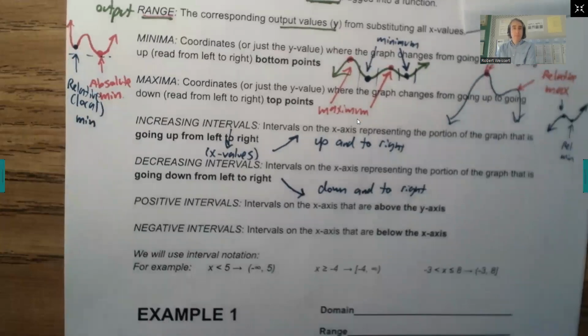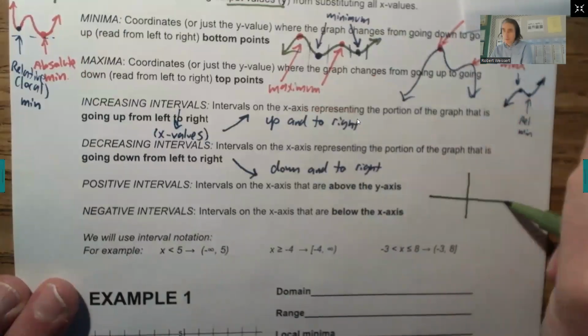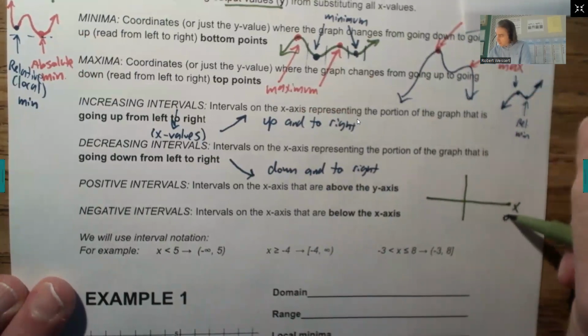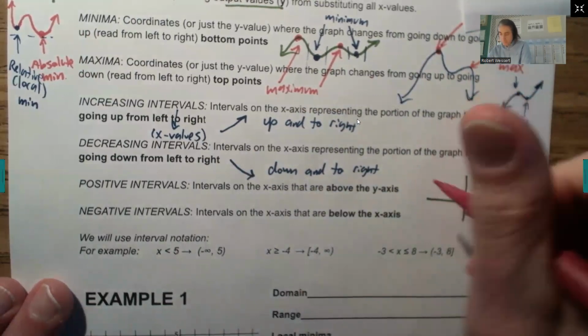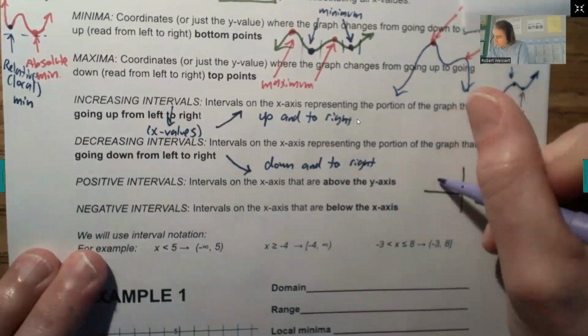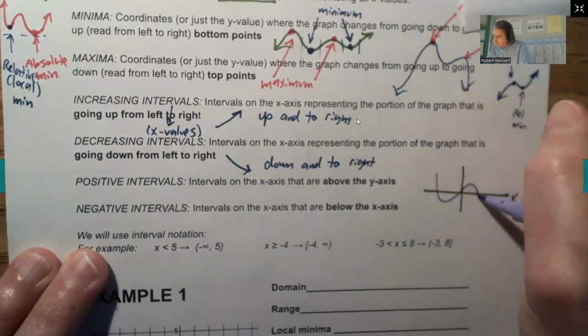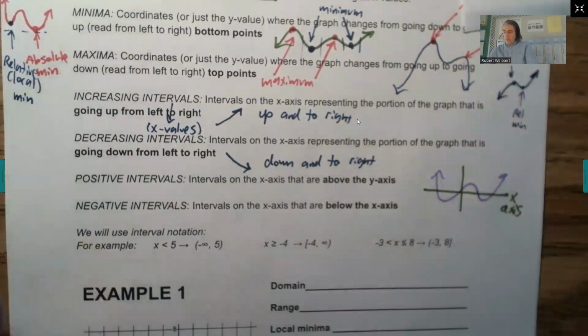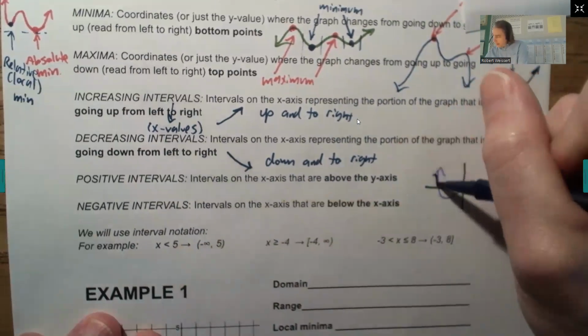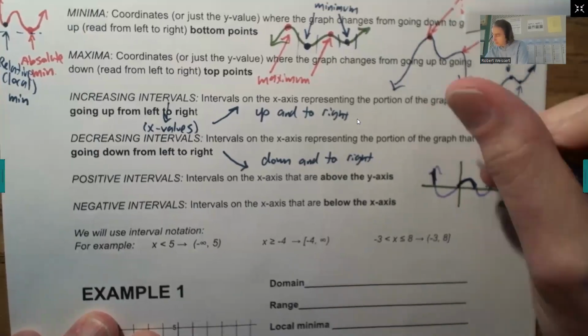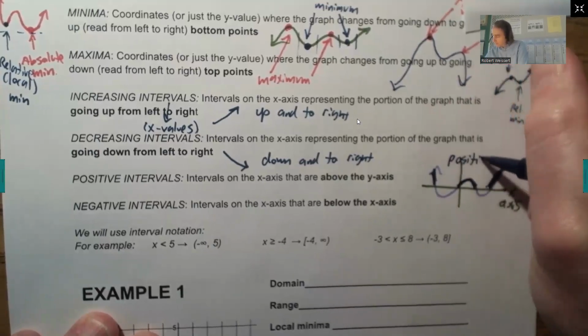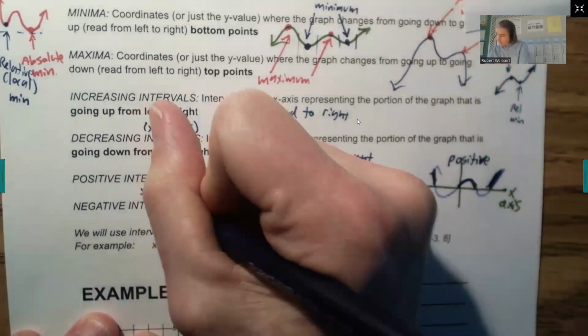Finally, we have graphs that might be considered positive or negative, and that has to do with the x-axis. Let's say we have an xy axis here, and a graph that spans part of both sides of it. The part that's above the x-axis, these parts right here, would be considered positive intervals. Again, I'm just talking about x values.